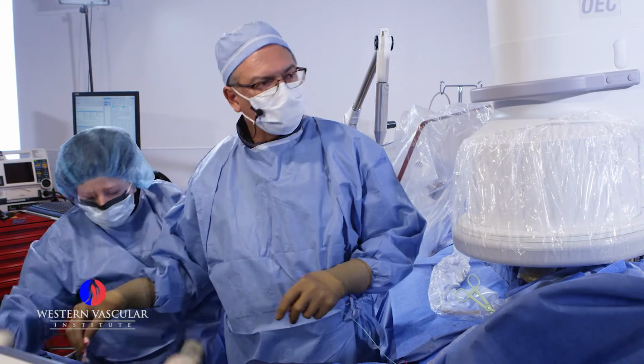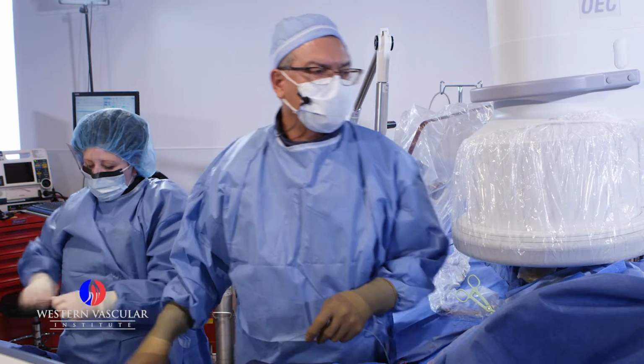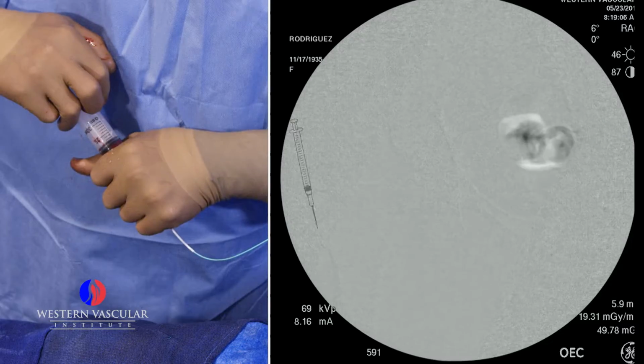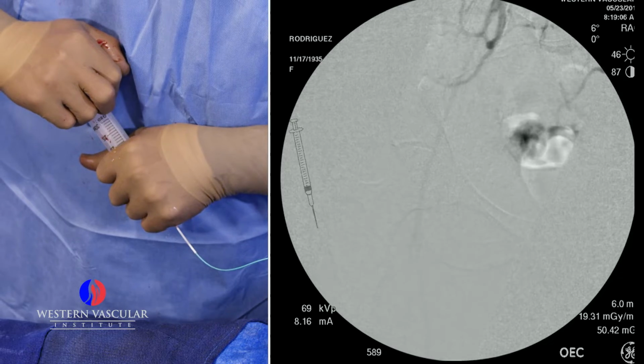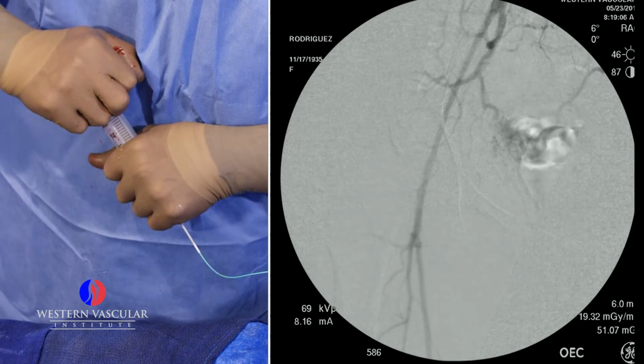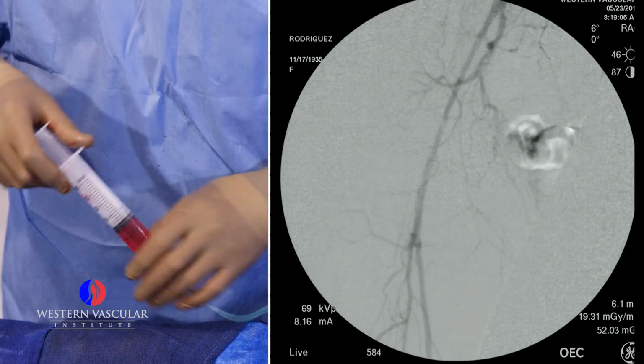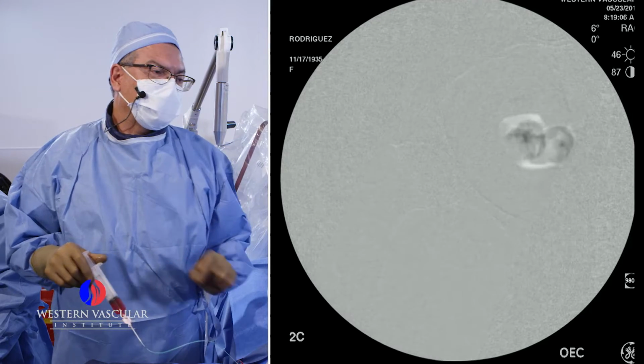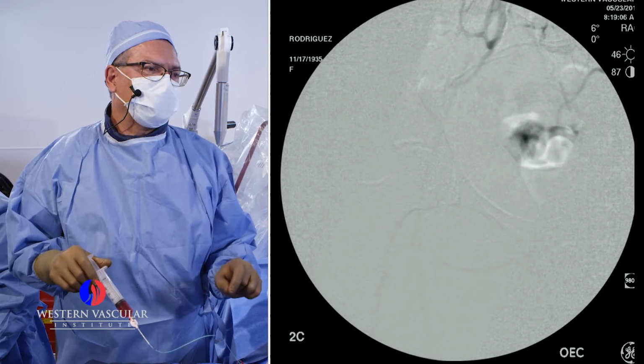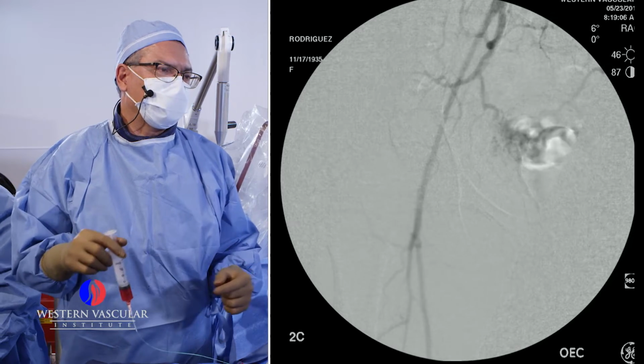All right, let's do something here. Let's do another picture, and let's look at the right groin. Let's see if we have what we call reconstitution. So I'm injecting in the aorta, the flow is coming through collaterals, and you can see the artery right there. So that's telling me that I also have a chance to come from below up and try to connect the two ends of the blockage.